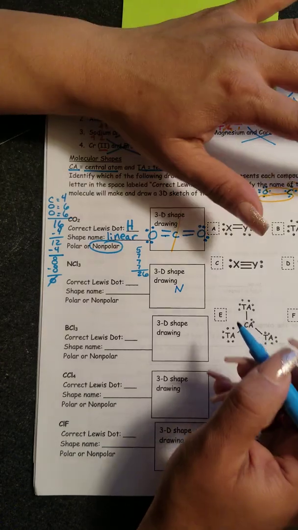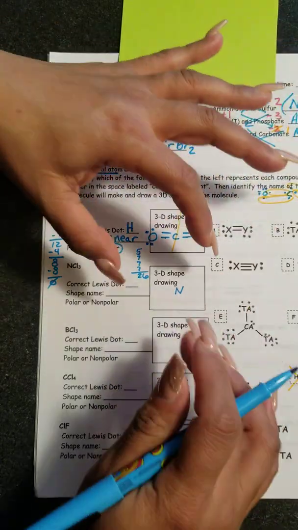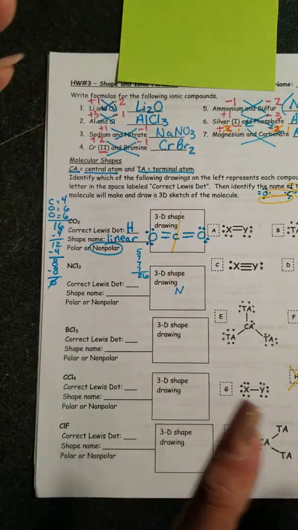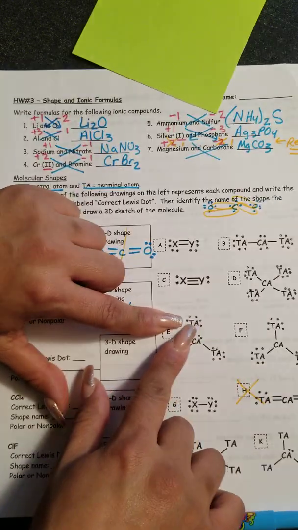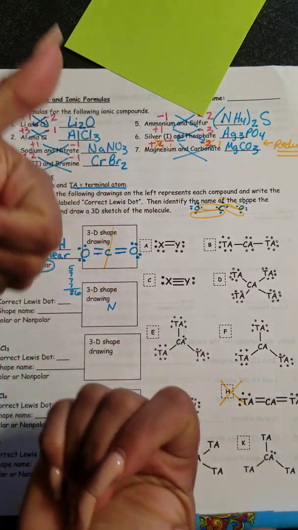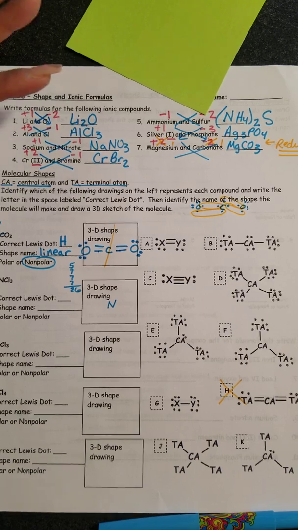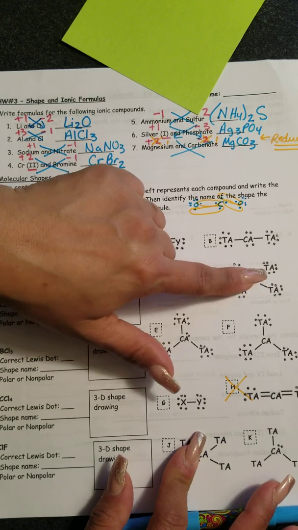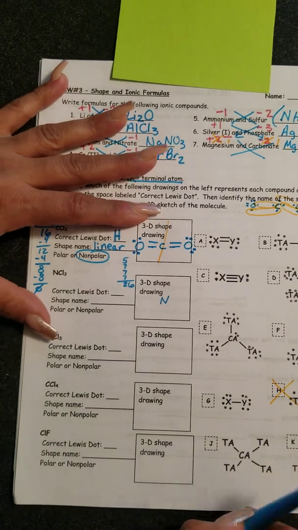So with the 3 chlorines, what do I want to do? I want it to be as symmetrical as possible. I want those terminal atoms to be as far apart as possible. Why do I want that? Because those terminal atoms have electrons on them, and a negative and negative are going to try to repel each other. They don't want to get next to each other. Imagine somebody's like, hey, you're in my bubble. Same thing here. This terminal atom is like, hey, you're in my bubble. Back up. And so they're going to try to spread out as far away as possible from each other.